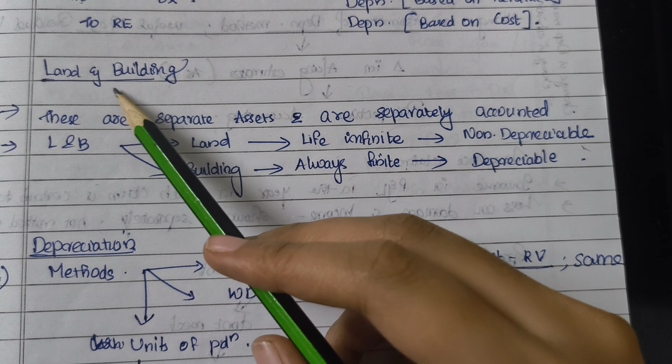Now the next topic is insurance claim. So when the insurance claim is received, what will we do?